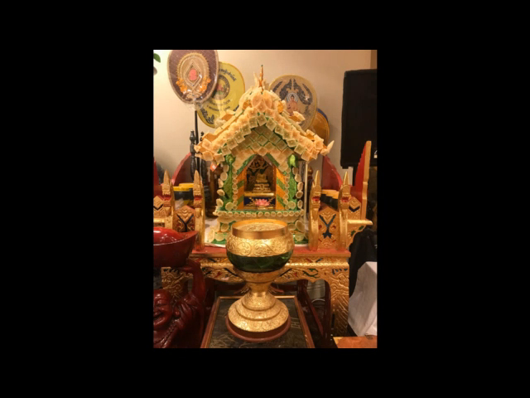So we have sukha 1, somanassa 62, ubekha 55, dukkha 1, domanassa 2. Altogether 121.